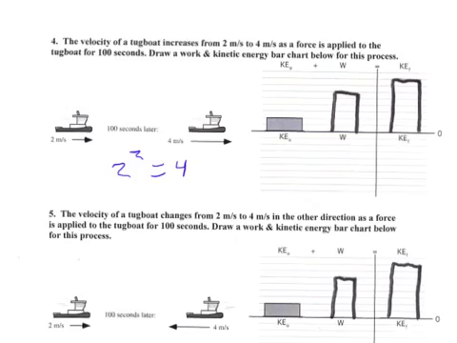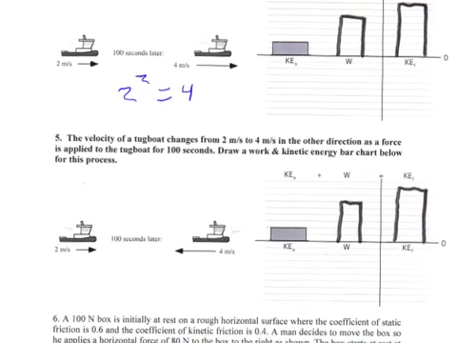Now what's weird though is this next one. This can be a little bit confusing. So at first I had 2 units of energy in this direction and I ended up with 4 meters per second in the other direction. Well, the thing is, energy is a scalar quantity. It doesn't matter what direction you're going. So I can just look at it and say, well, if it was going 2 here and it's going twice as fast, even though it's in the other direction, I'm going twice as fast, the amount of energy is going to be 2 squared, or it's going to be 4.